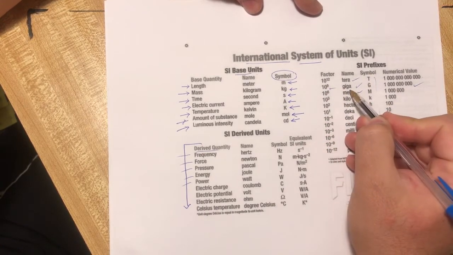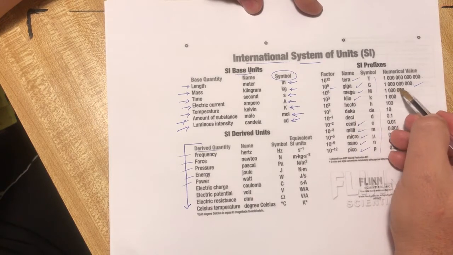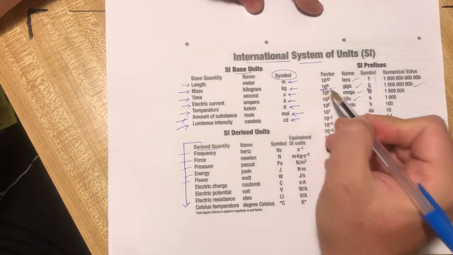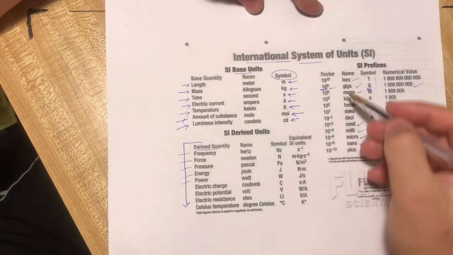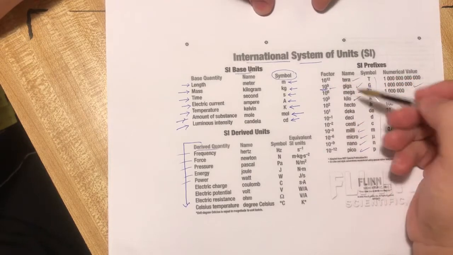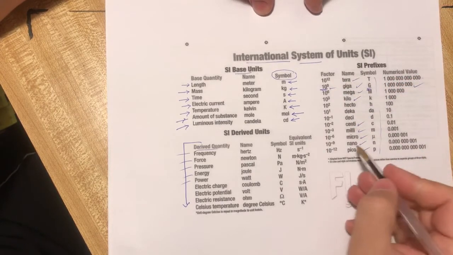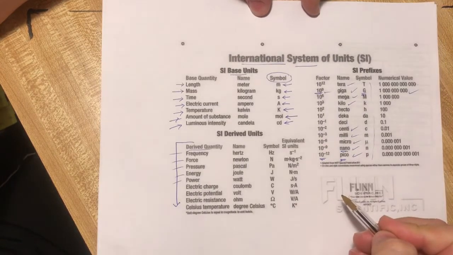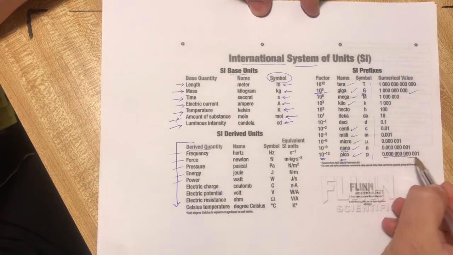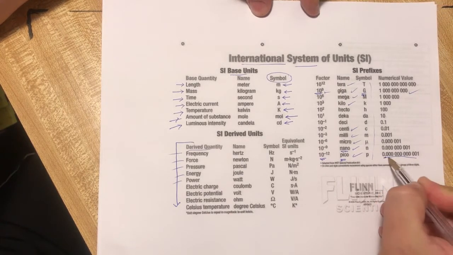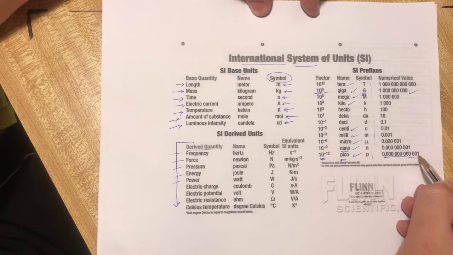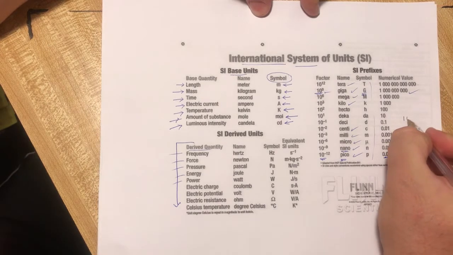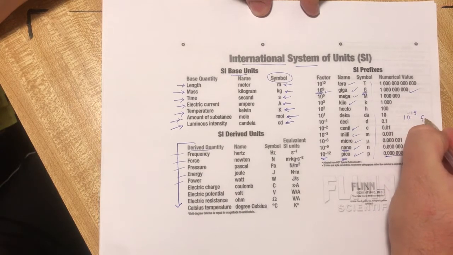For example, this is giga, which means billion. 1 billion is a giga, which is 10 to 9. We talked previously about the scientific notation. Also nano or pico, which is 10 to minus 12. We can see this is the decimal point, and we have 12 steps of moving this decimal point. Also, we have 10 to minus 15, which is femto.